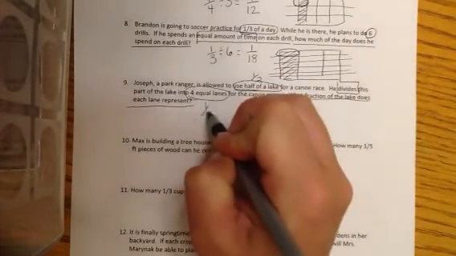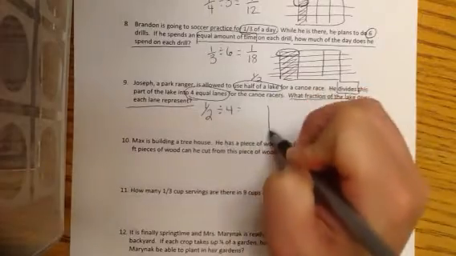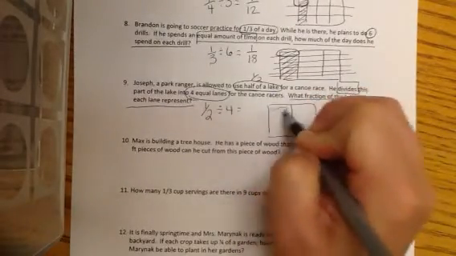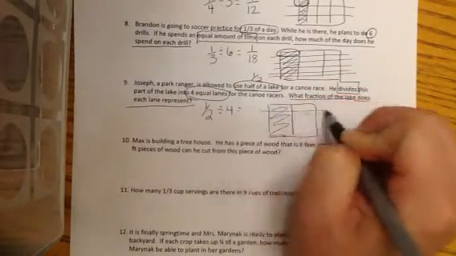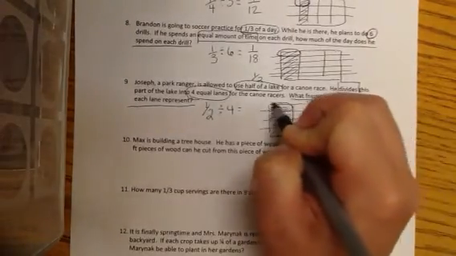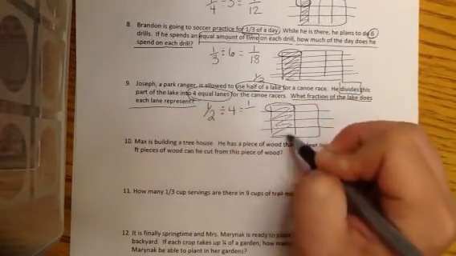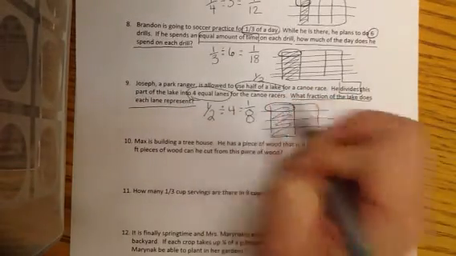So I have half a lake. I'm dividing it into 4 lanes. What do I have? Draw your picture. Half a lake. Now cut it the other direction into 4. And I should have 1 out of how many parts? 1 out of 8 parts.